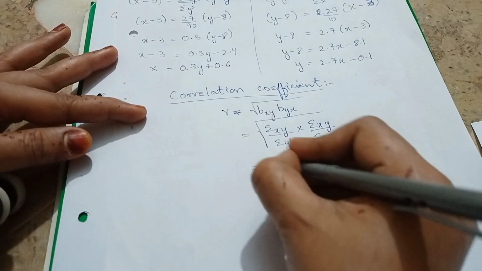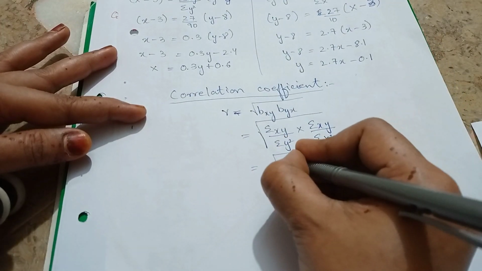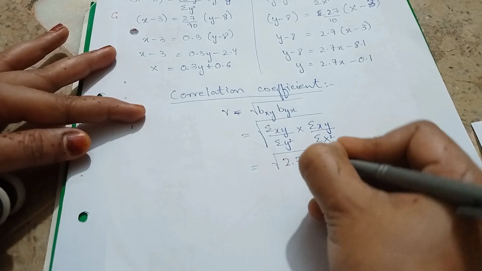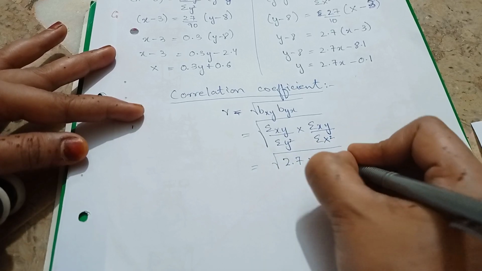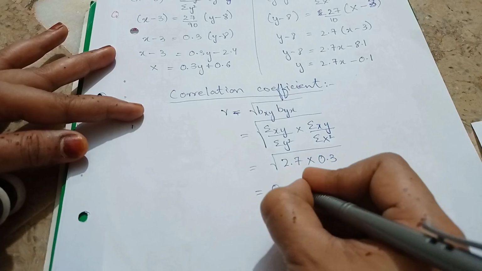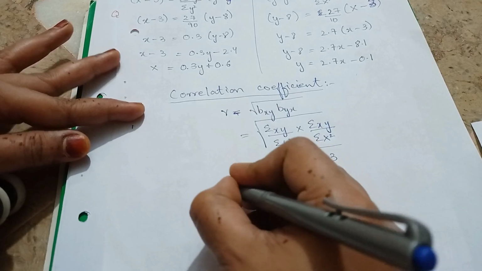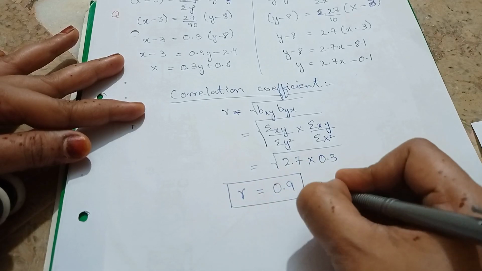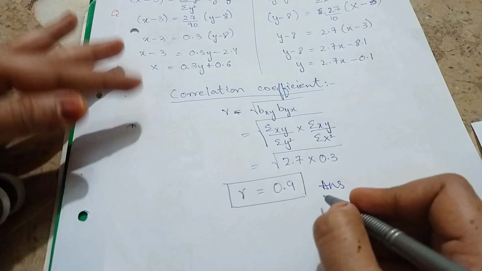Now put the values. Square root of 2.7 multiplied by 0.3, which will be equal to 0.9. That is our value of correlation coefficient. That will be our answer.